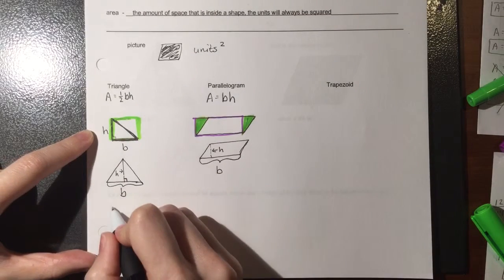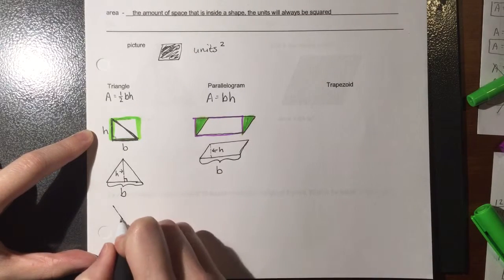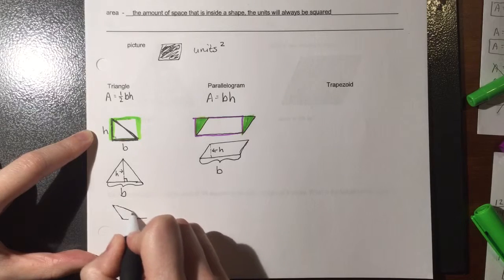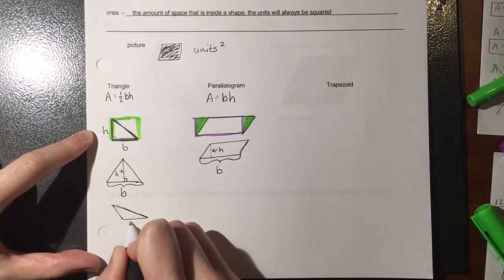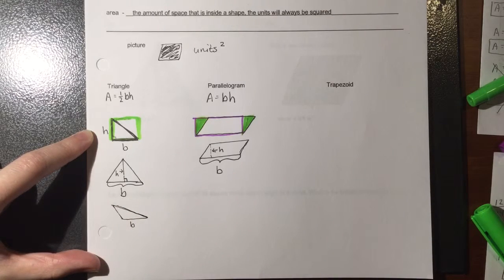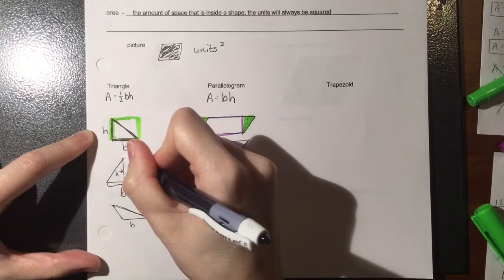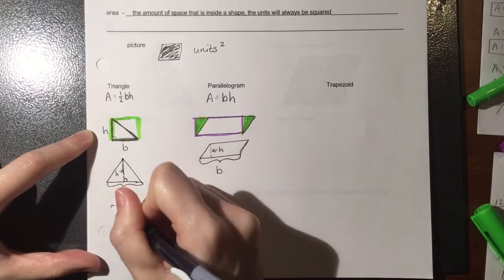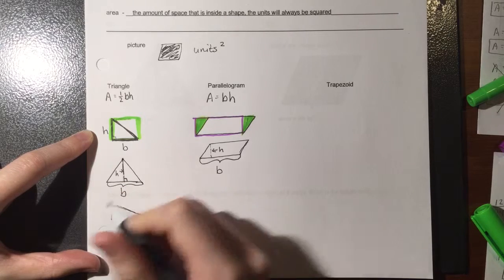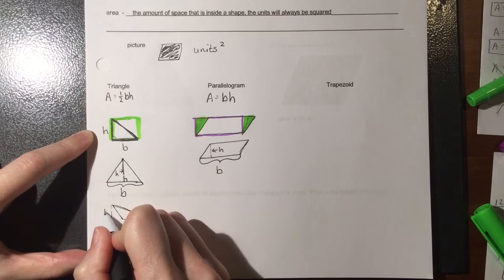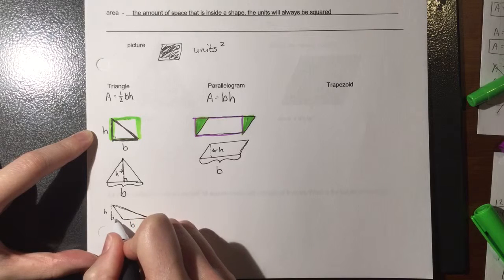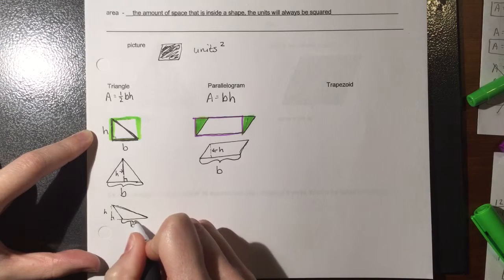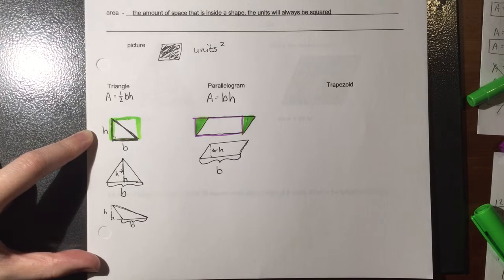And the last type that they could have could look like this. If this is our base, remember we've got to go from the opposite point down to create a 90-degree angle. While the point opposite is up here, to make that 90-degree angle would be there. So that would be your height. And your base would be just that value right there.